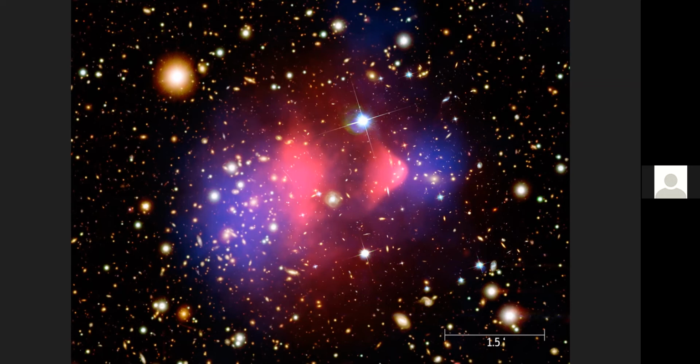And we can see that the 2 gas clouds have gone through each other, but their motion is significantly diminished. So now the gas is mostly in the space between the 2 galaxies. Now, the gas in galaxy clusters, there's about 10 times more mass in the gas than there is in the stars, in the actual galaxies themselves.